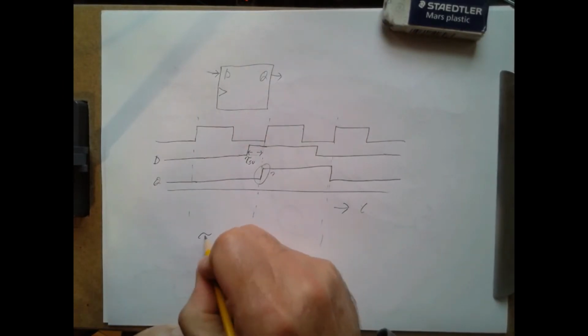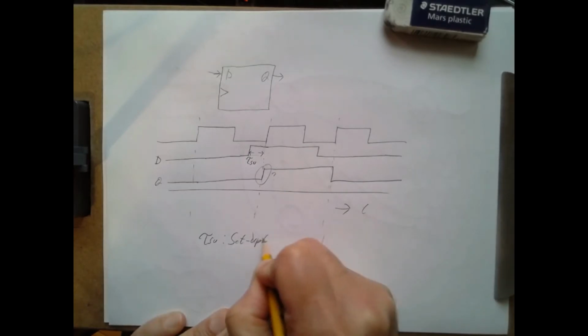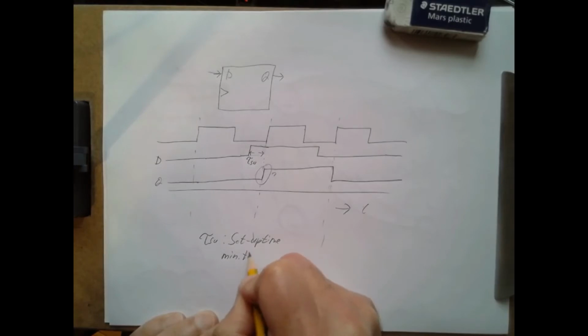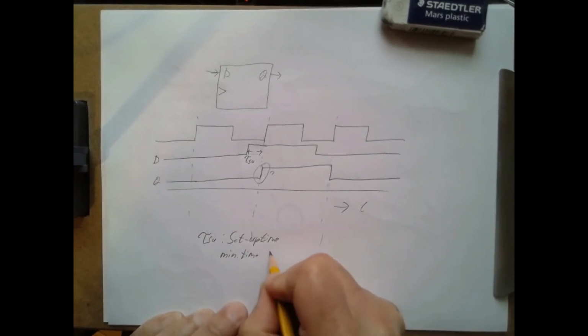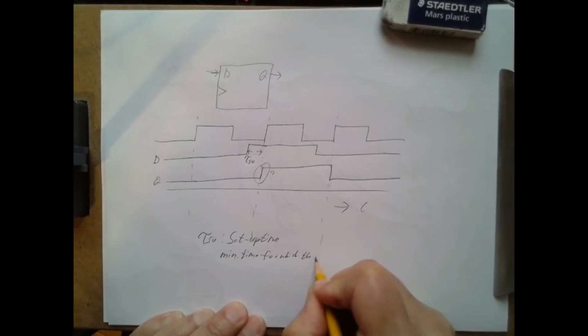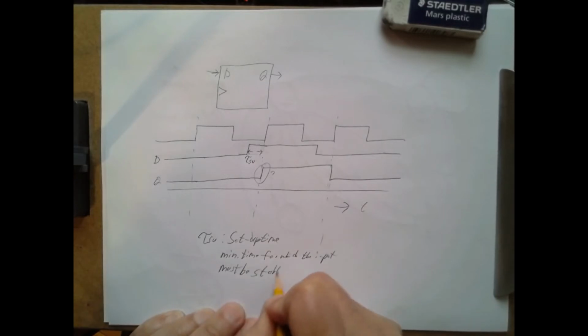Okay, so tau SU is the setup time, and that's the minimum time for which the input must be stable before a clock tick.